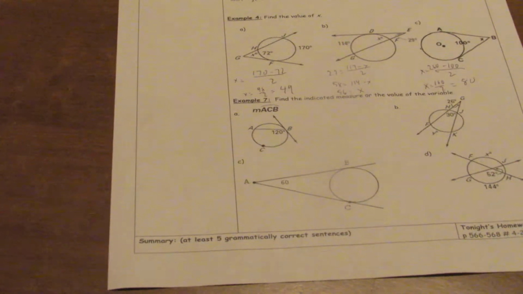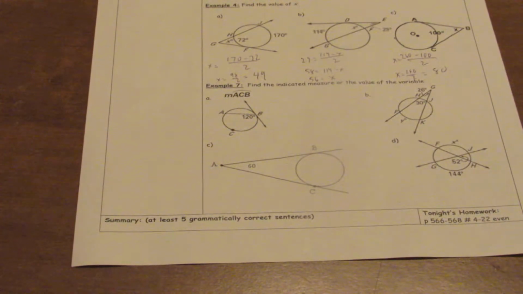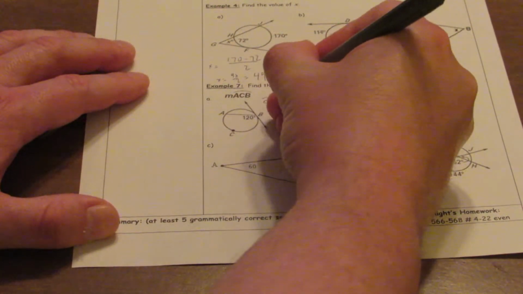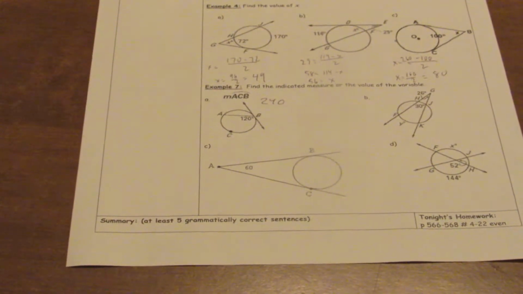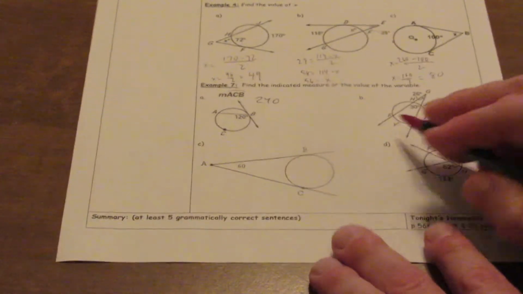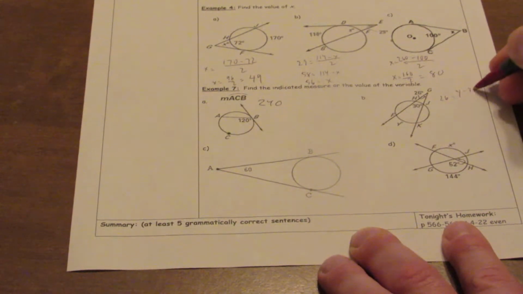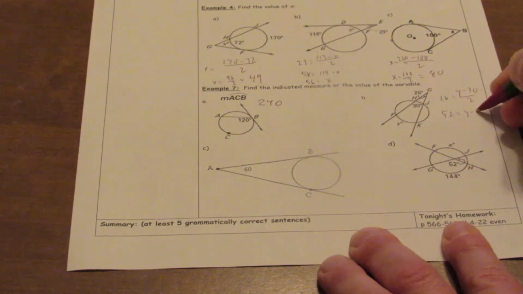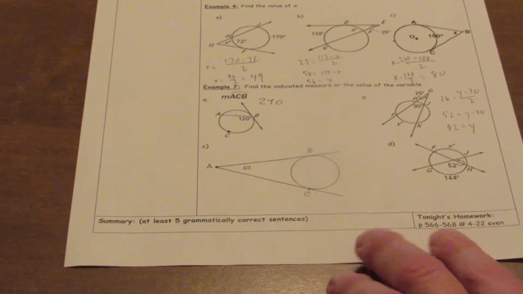Okay, and then example 7. Right? Combining everything we have here. So first one, we're on the circle. So our angle is half the arc. So I ask for ACB. I just double that and get 240. Right? B, I'm looking for the arc. They give me 26, which is outside the circle, so I'm subtracting. So y minus 30 over 2, multiply by 2, 52 equals y minus 30. Add that 30, and my y is 82.